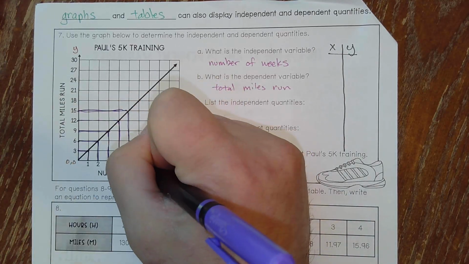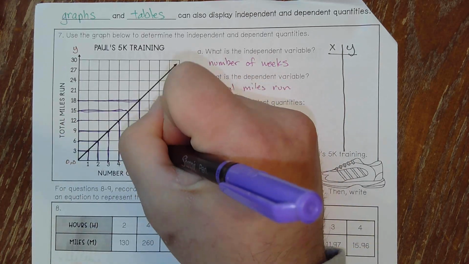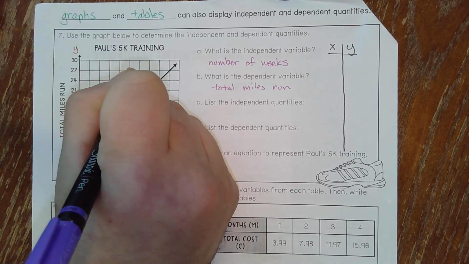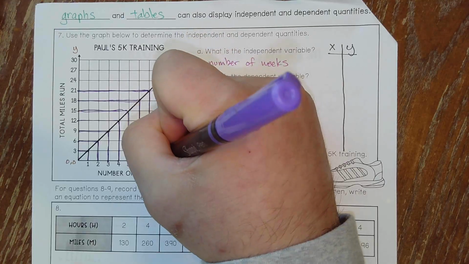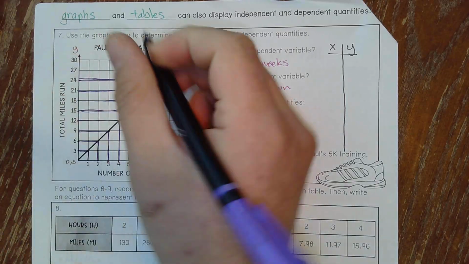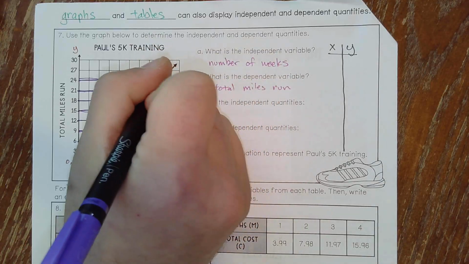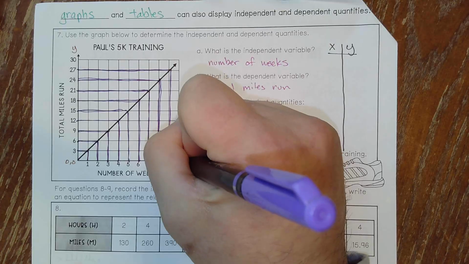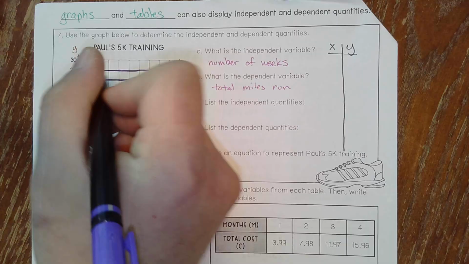5 and 15, 6 and 18, 7 and 21. And by now you should start thinking to yourself, what is the relationship between my x value and my y value? What is happening between them? Is it multiplicative? Is it additive? Remember that multiplicative means both multiplying and division. Additive means both addition and subtraction.